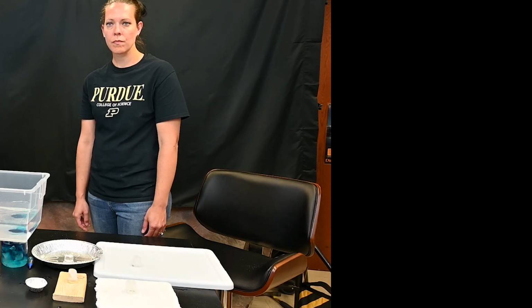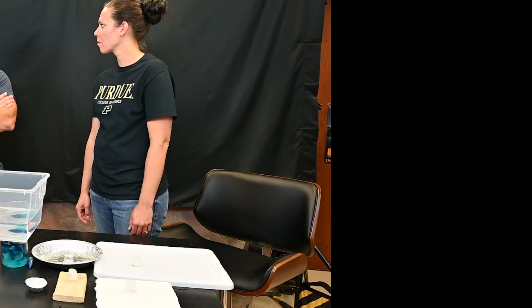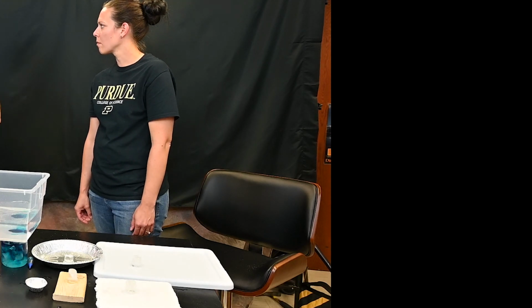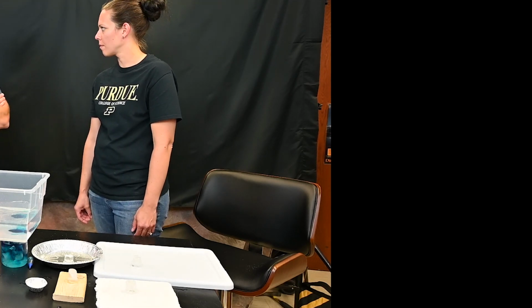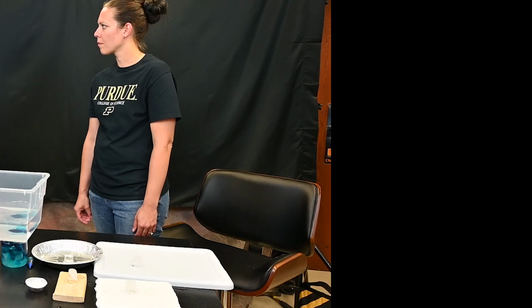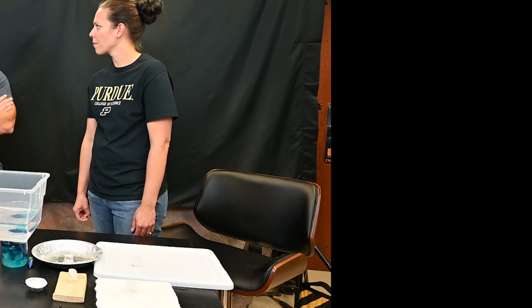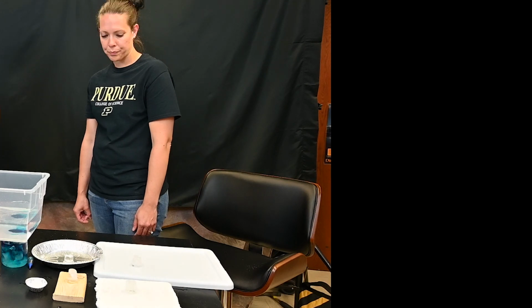So if we put one of these up on top of a cabinet and one down on the floor, then obviously it could be the height, and we don't notice the material. And so we talk about good investigations and good planning. Isolating variables is a good thing to talk about here.